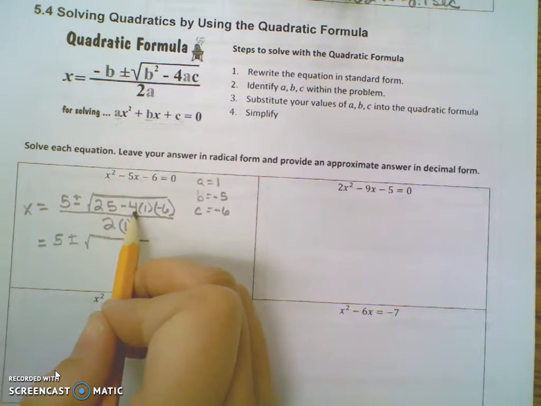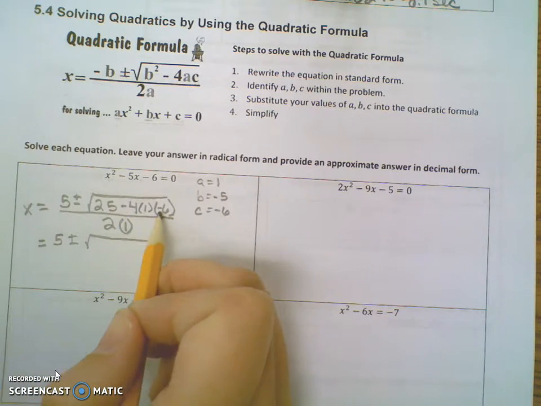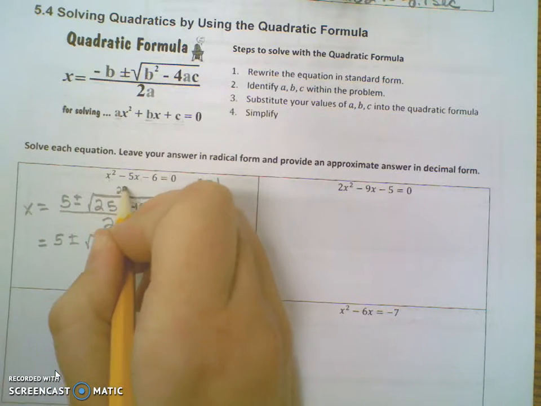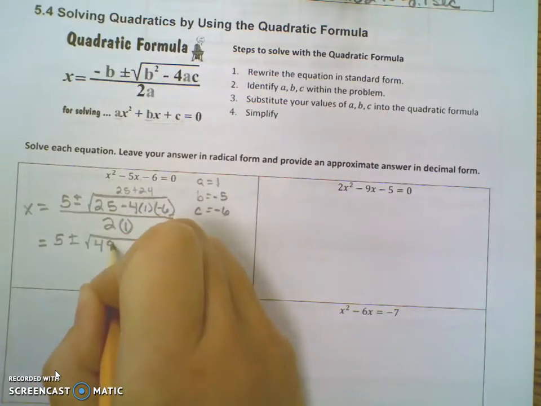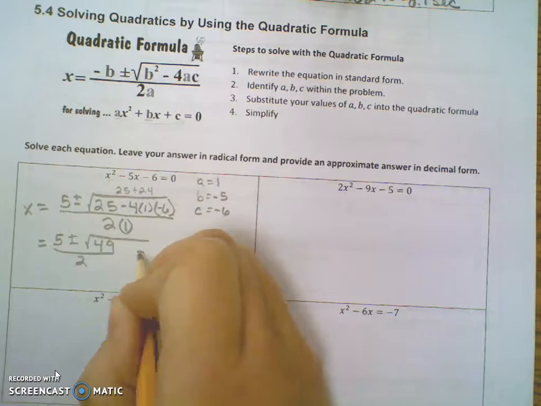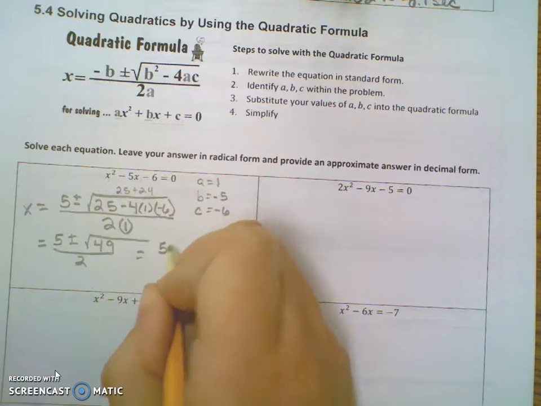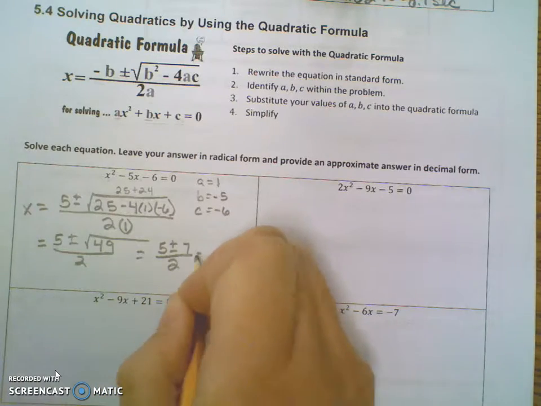All right, so 5 plus or minus, and then 25 minus 4 times 1 times negative 6. So negative 4 times 1 is negative 4. Negative 4 times negative 6 is positive 24. So what we really have here is 25 plus 24, which is 49. And that's over 2 times 1, which is 2. The square root of 49 is just 7, so we really have 5 plus or minus 7 over 2.